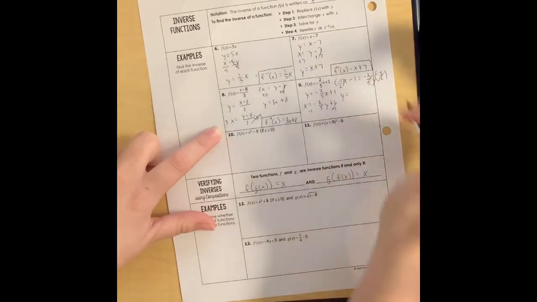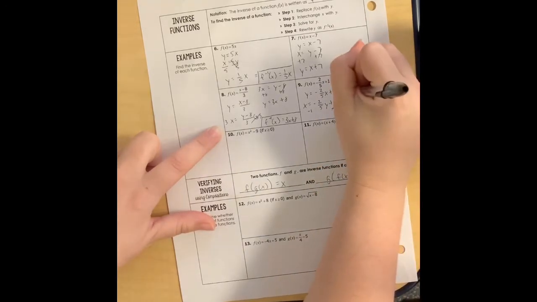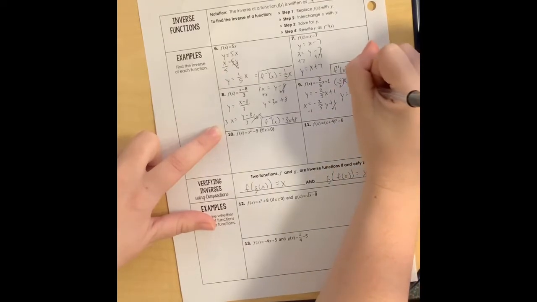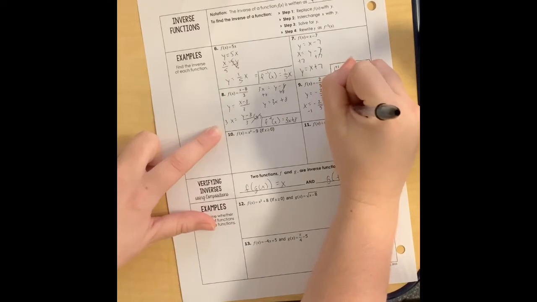Okay, so we have y equals. Over here, we've got to distribute this negative 5 over 2 into the parentheses. So negative 5 over 2 times x is negative 5 over 2 x. Negative 5 over 2 times negative 1 is a positive 5 over 2. And then replace that with the inverse function.